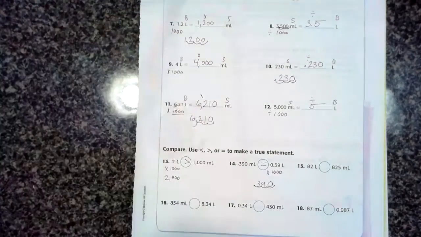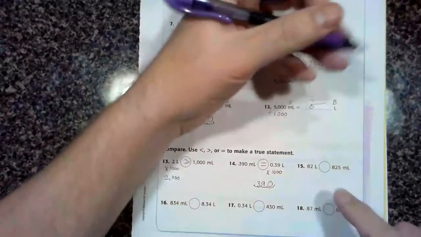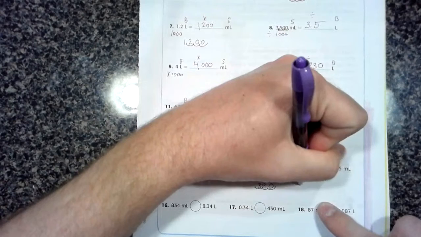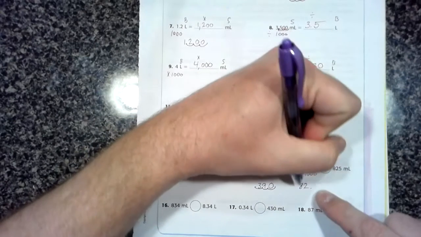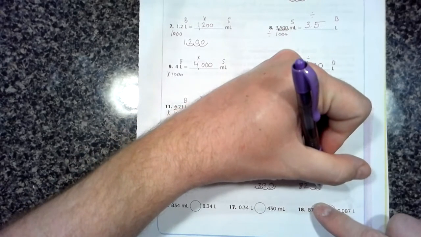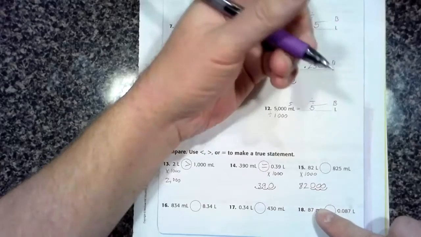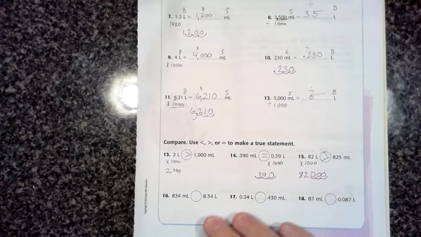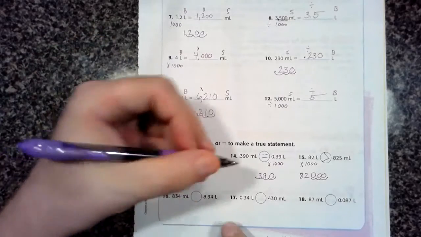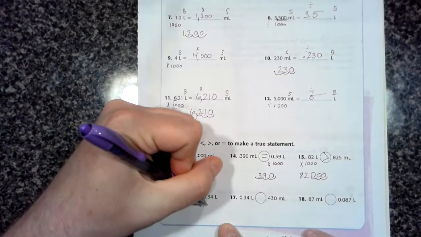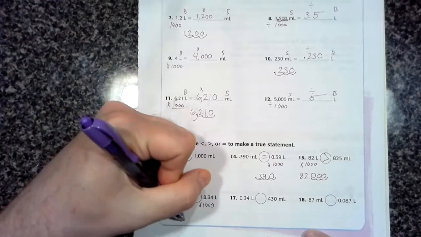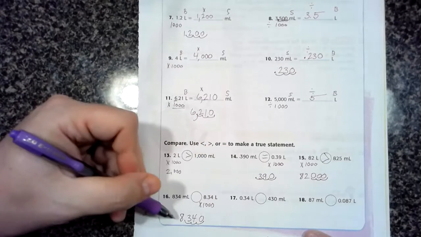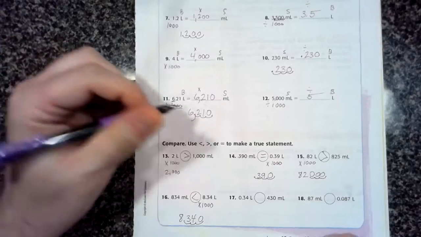All right, so we have 82 again, times this by 1,000 to get this. So we're going to start here. We're going to go 1, 2, 3. So that's 82,000 milliliters. So obviously you can see that one's bigger. Down here at the bottom, times 1,000. Again, start here. 3 zeros, 1, 2, 3. We have 8,340. You can see that's bigger.